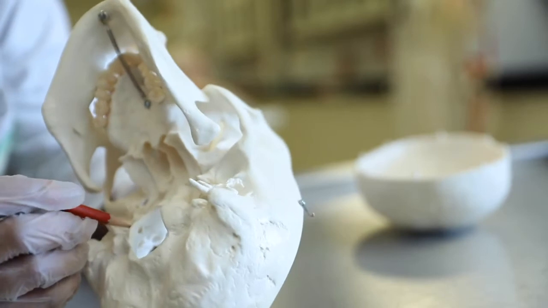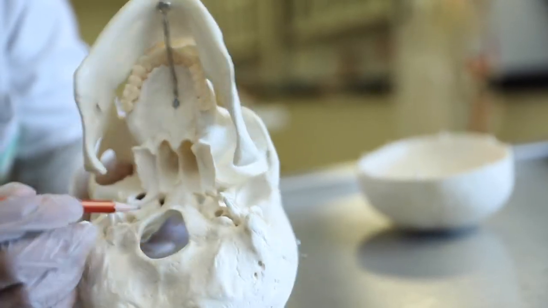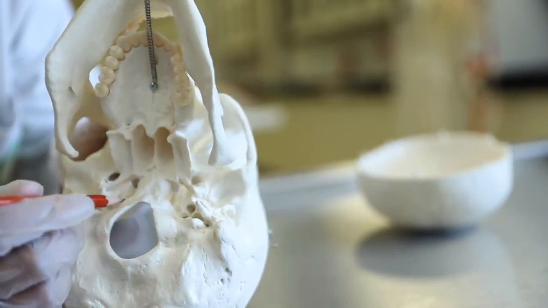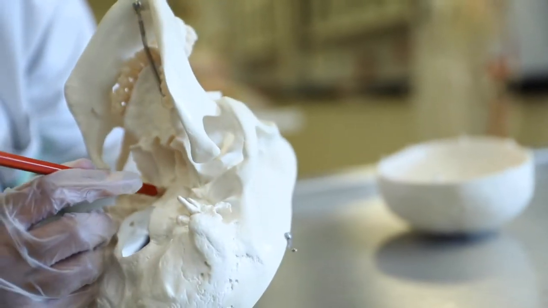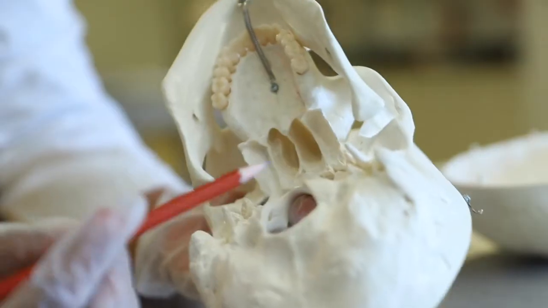So here, if you look, this is part also of the carotid canal, and this is carotid foramen here.